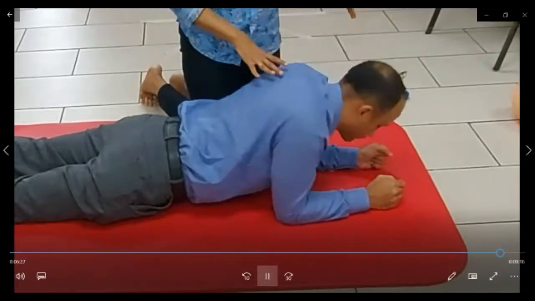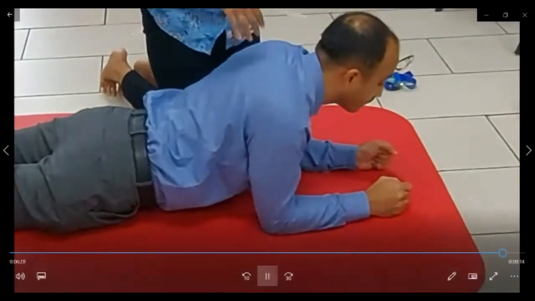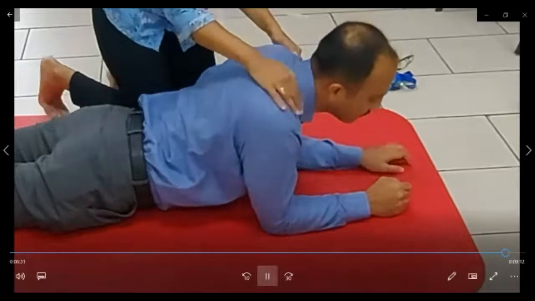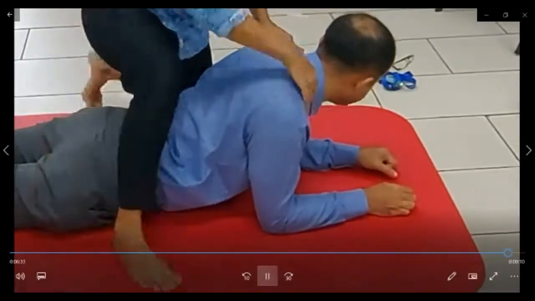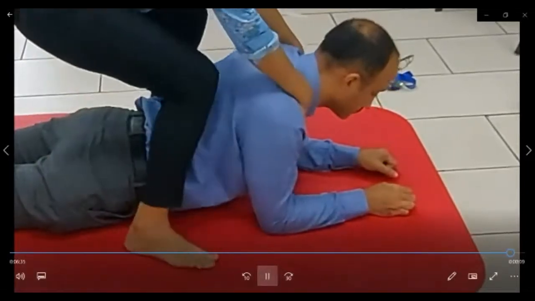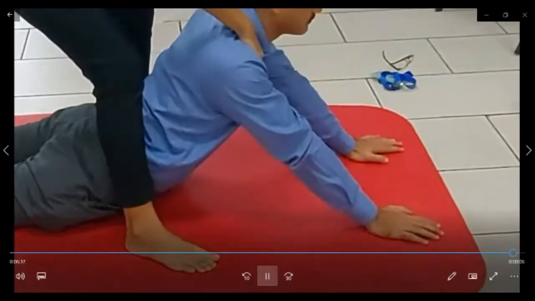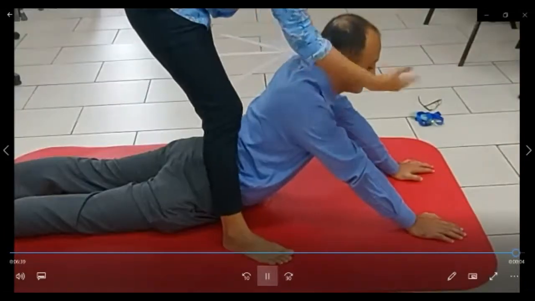With this, we're going to go for prone on hand. So the next challenge will be prone on hand. From here you can go to the prone on hand this way. So can we go back?